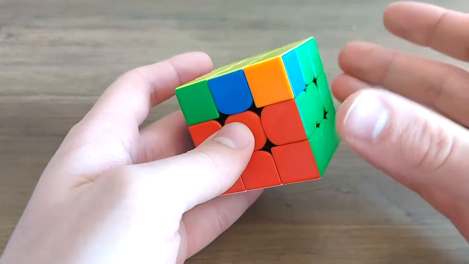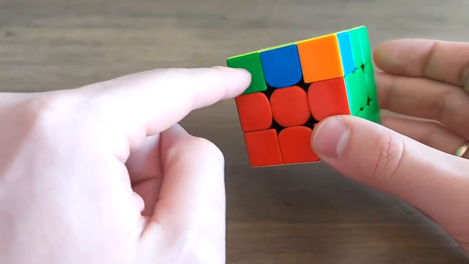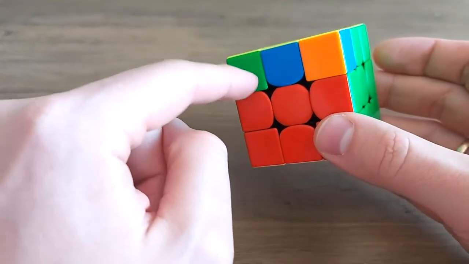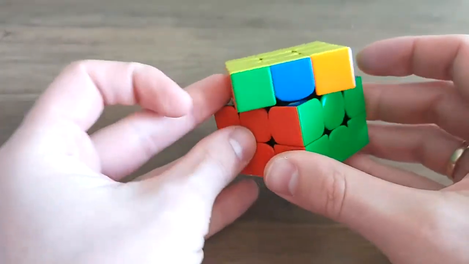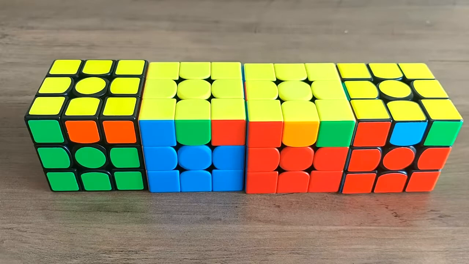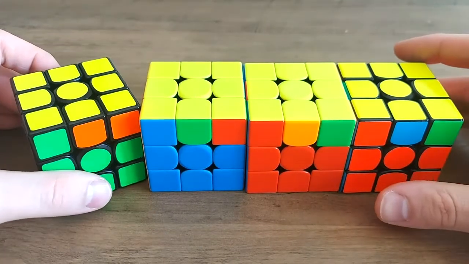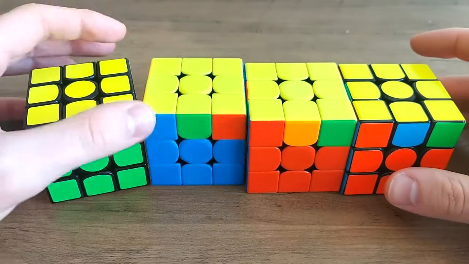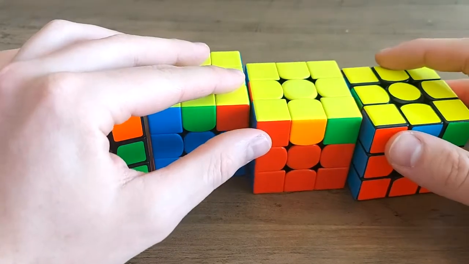So there's a quick tip. All you have to look is to this corner. So if this corner is matching, you do not need to do any AUF. The same idea goes for all four Jperms. All you have to look is to this corner.